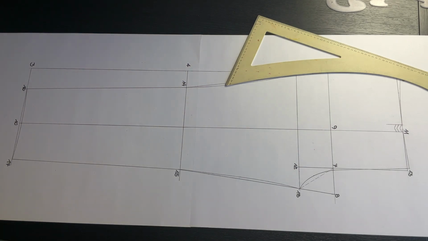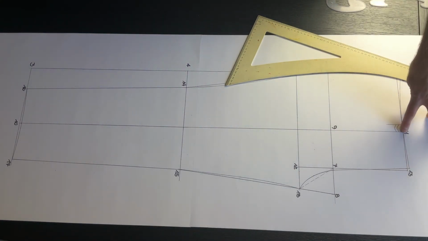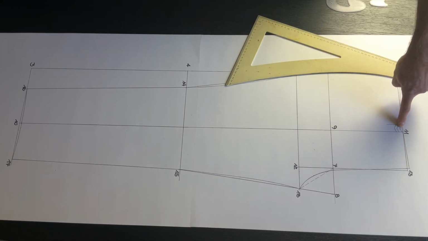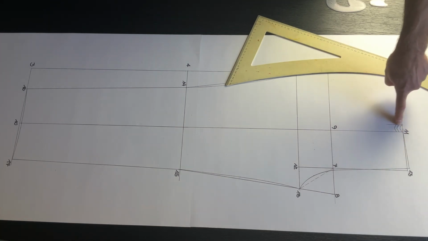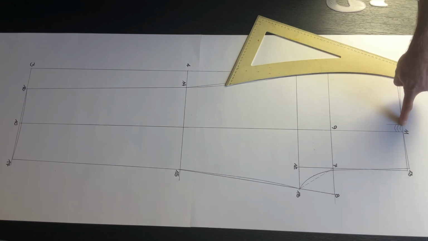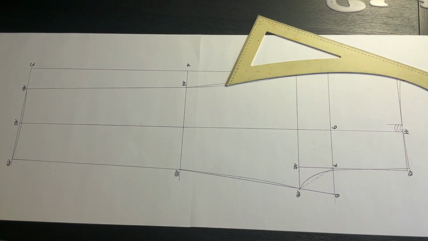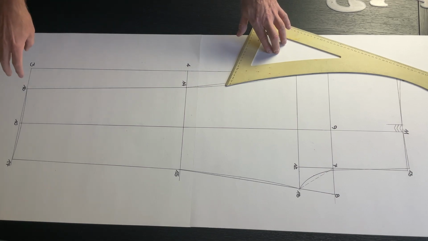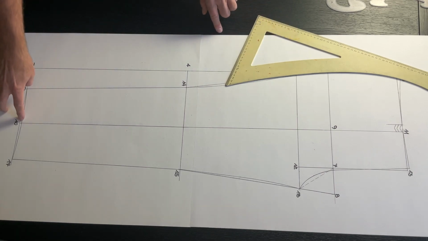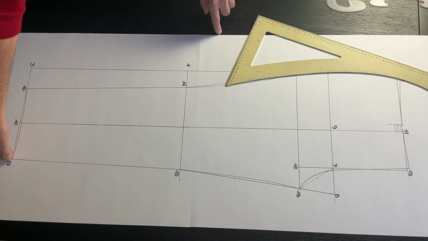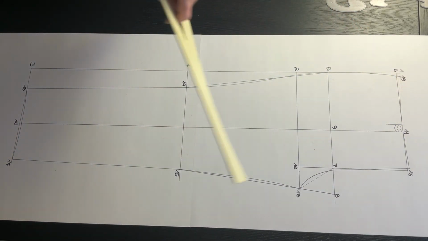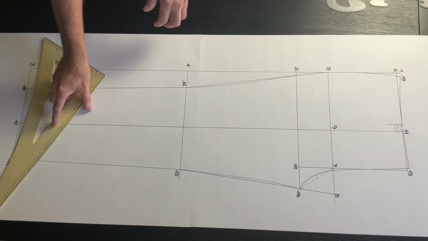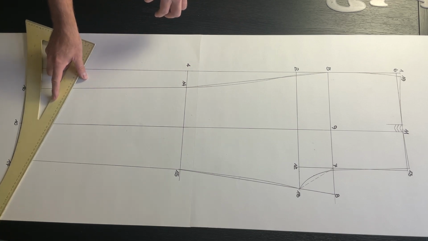Mark the pleat at 11 to the left and or draw a dart eventually. A small pleat or a dart, you decide. At the bottom, you go half a centimeter up in the middle at 10, and again you use the big ruler to make a nice even curve.